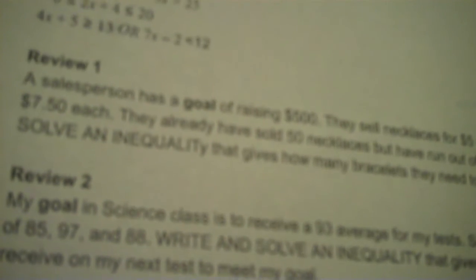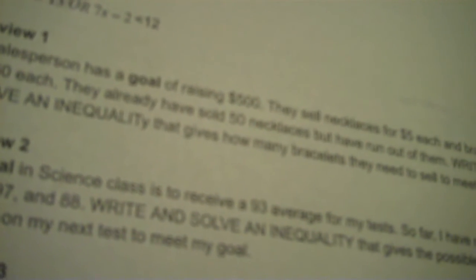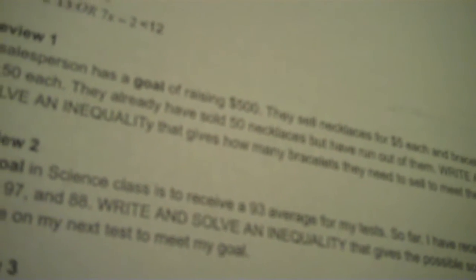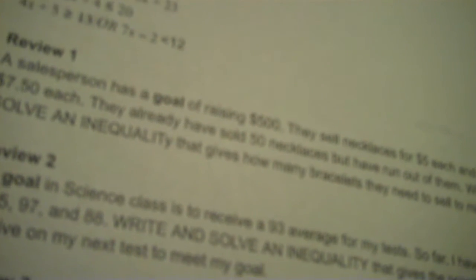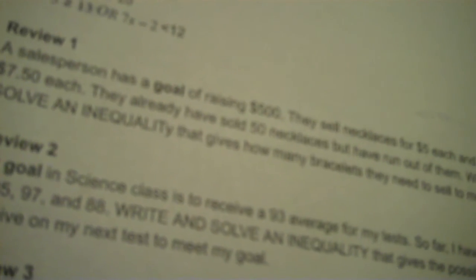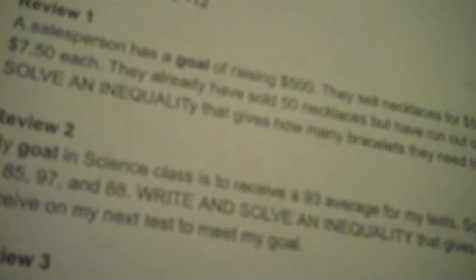Okay, my goal in science class is to receive a 93 average for my test. So far I've received grades of 85, 97, and 88. Write and solve an inequality that gives the possible scores I could receive on my next test to meet my goal. Okay, there's the word goal again. The goal is 93. But they're talking average, okay?